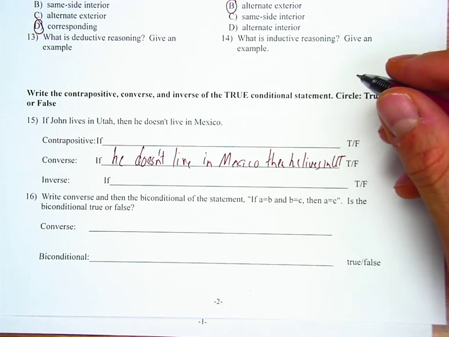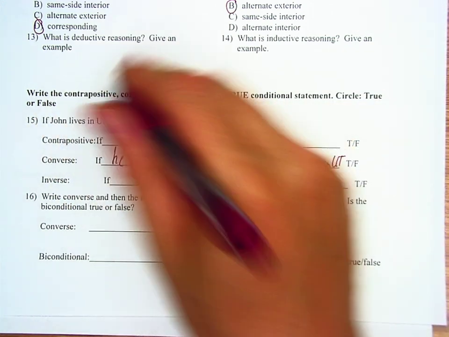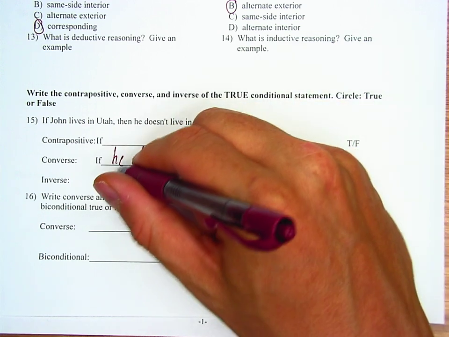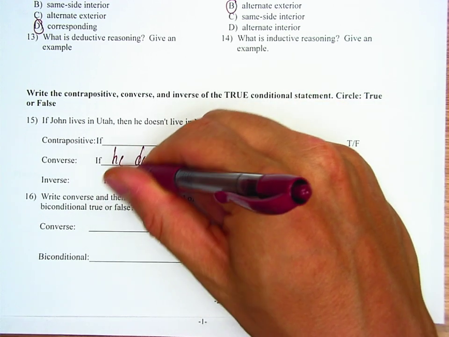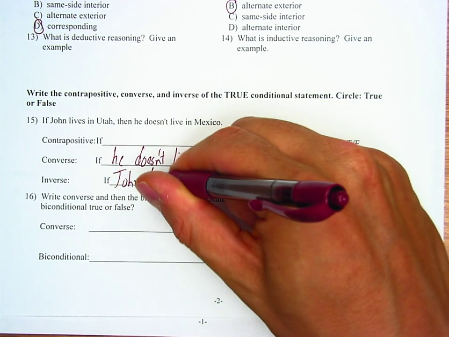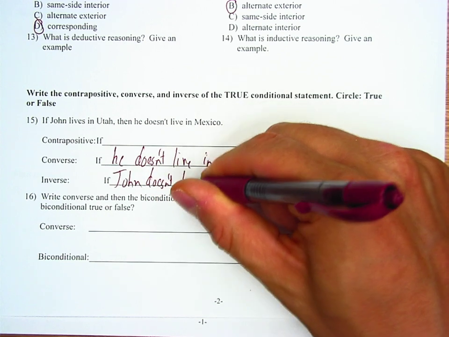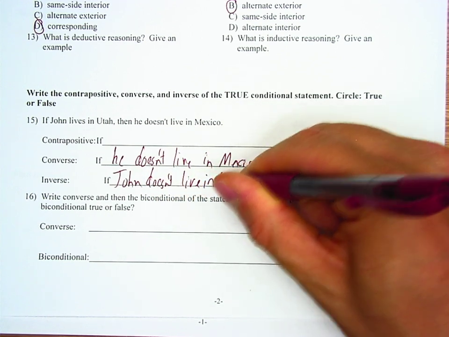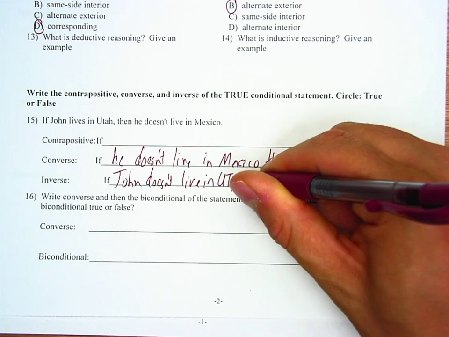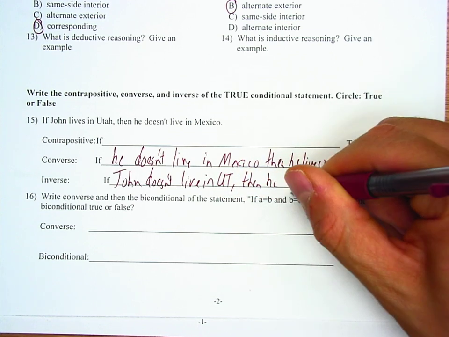Inverse, negate both statements. If he doesn't live in Utah, then he lives in Mexico. So if John doesn't live in Utah, then he lives in Mexico.